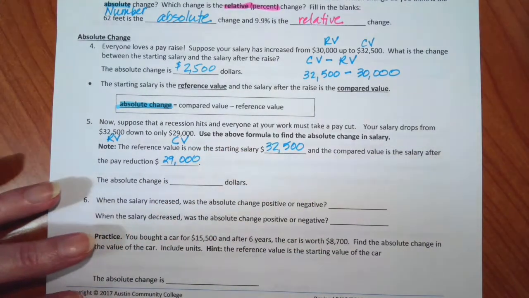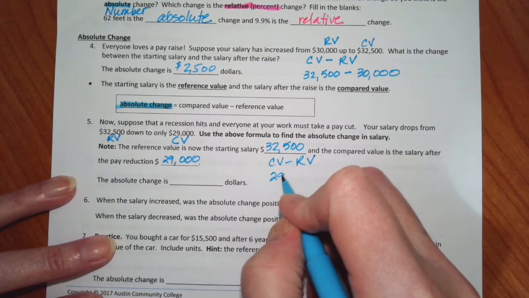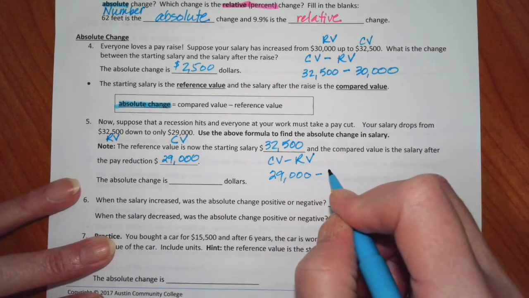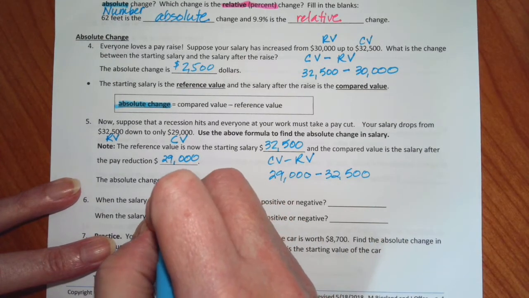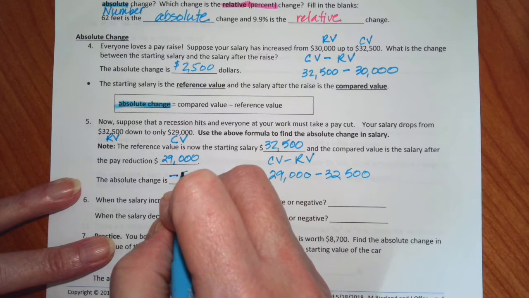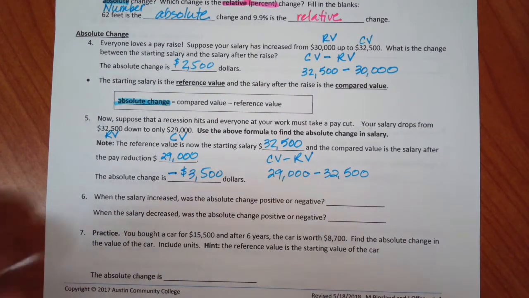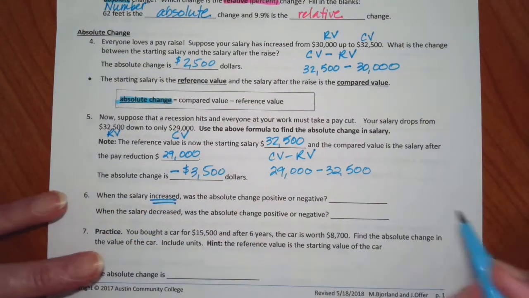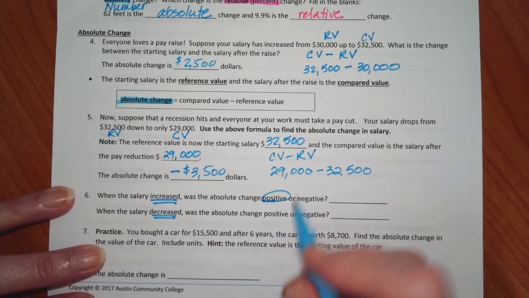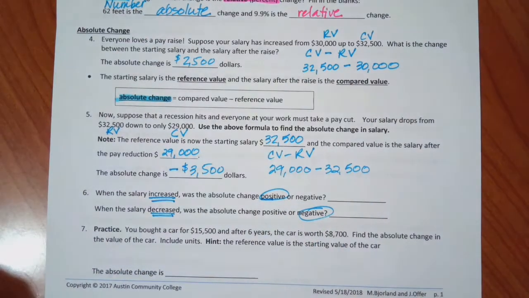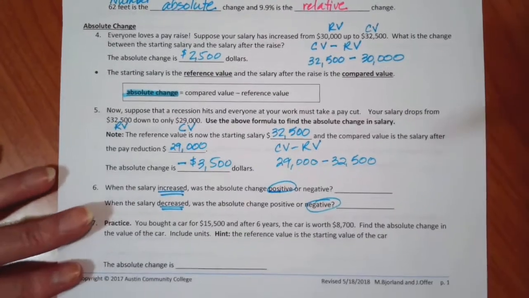So I'm still going to do compared value minus reference value, which means $29,000 minus $32,500, which gives me an absolute change of negative $3,500. So when the salary increased, the absolute change was positive. When it decreased, the absolute change was negative. Okay, and that just kind of makes sense.